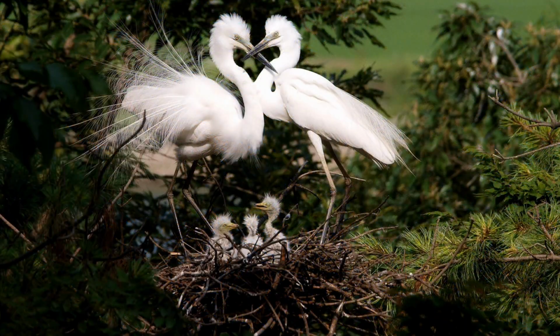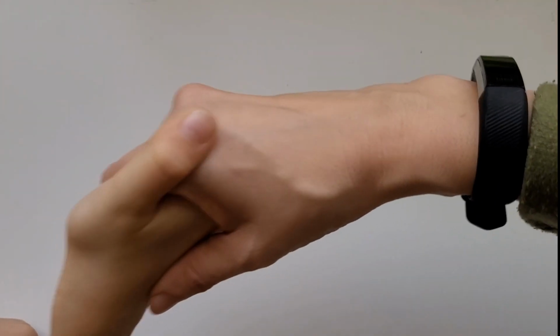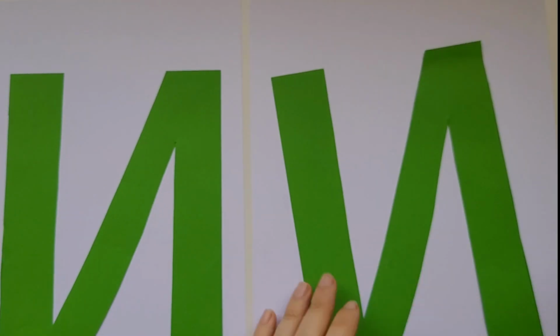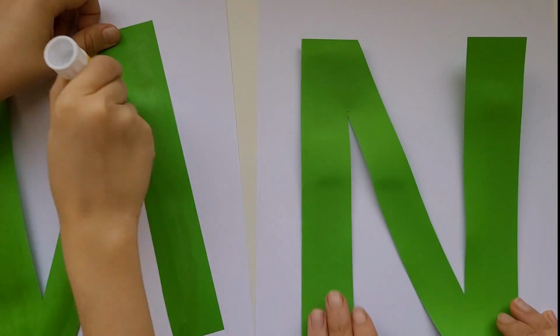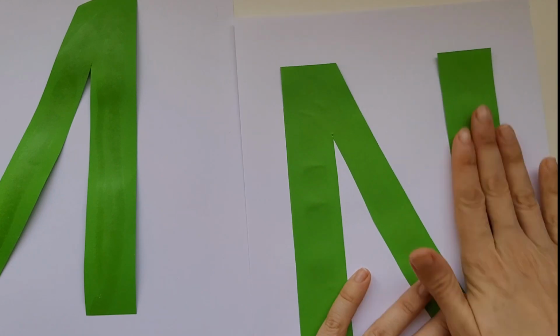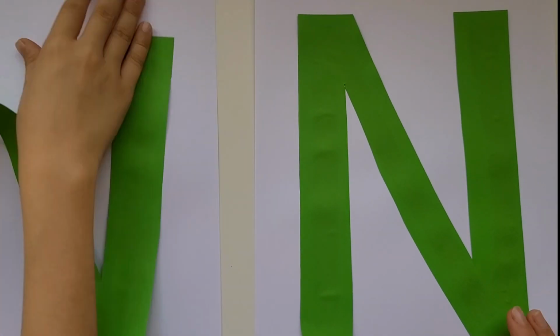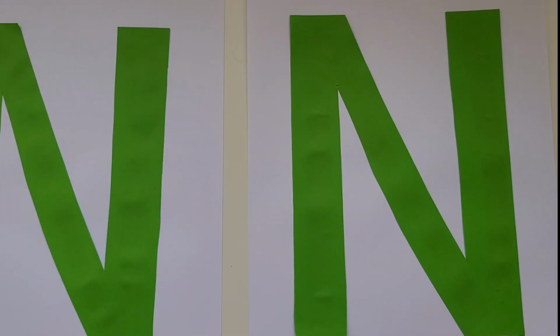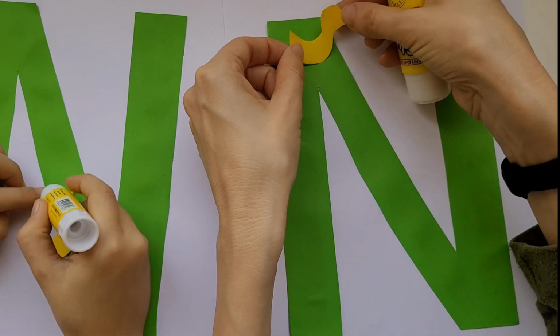I'm just going to get my friend here. Hello, my friend. Hi. Today we're going to make a craft about the letter N. Do you know any words that start with the letter N? Nurse, night, narwhal, and nest. Very good. And that's what we're going to make today. We are going to make a nest.